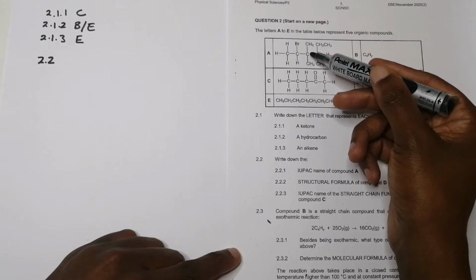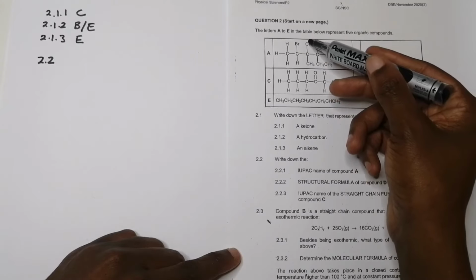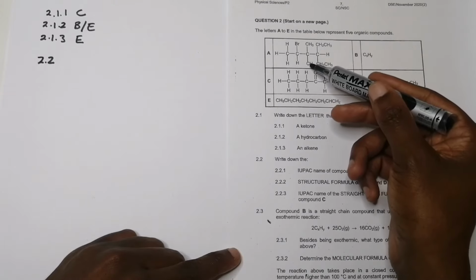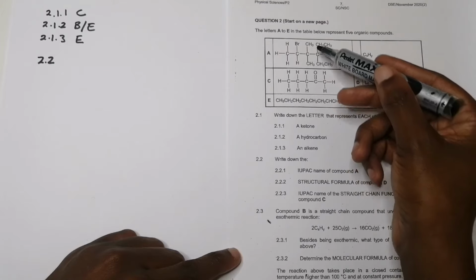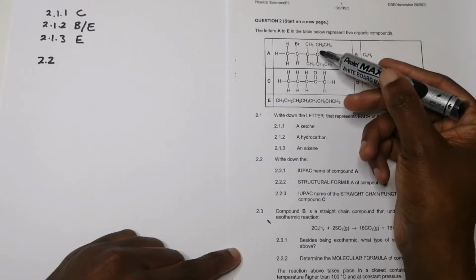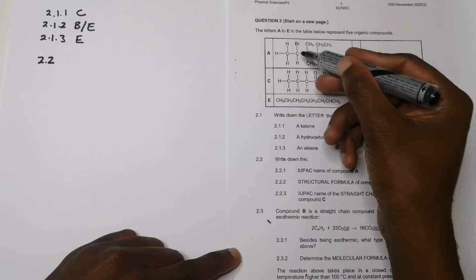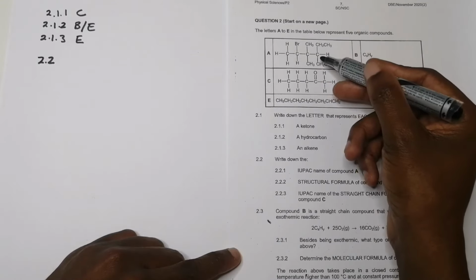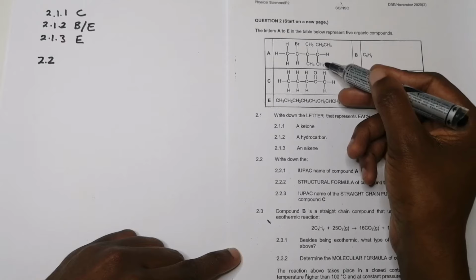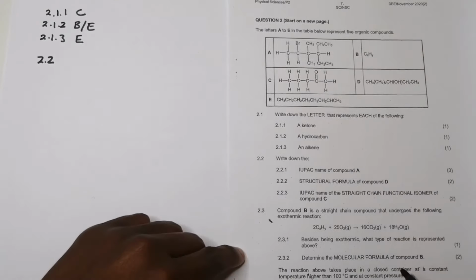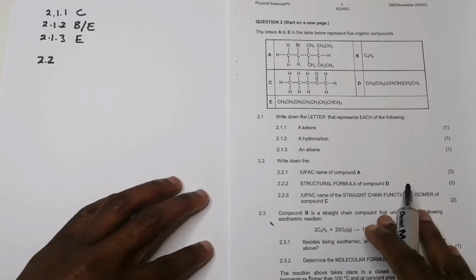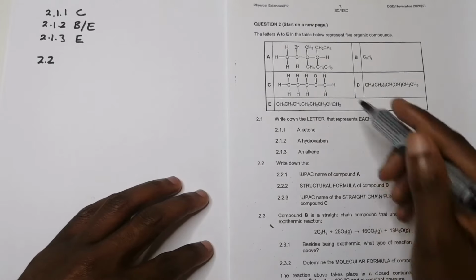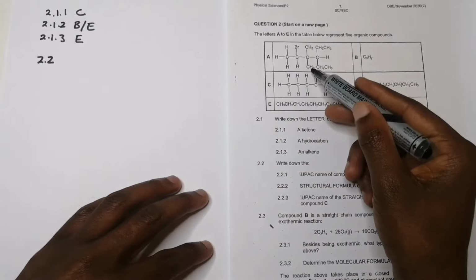So at carbon number 3, I've got a methyl group there. And I've got an ethyl group at carbon number, okay, so we took that as our 6. At carbon number 4, I've got an ethyl group, okay. So in this case, I've got bromine, I've got ethyl, I've got methyl, right?